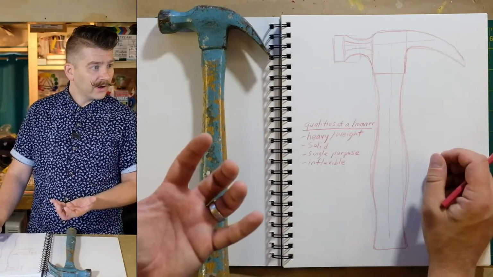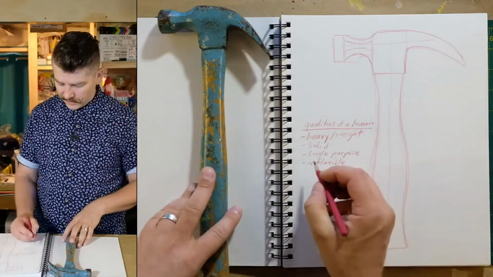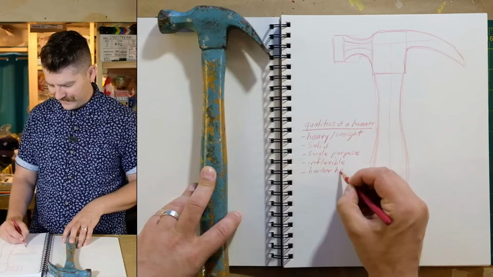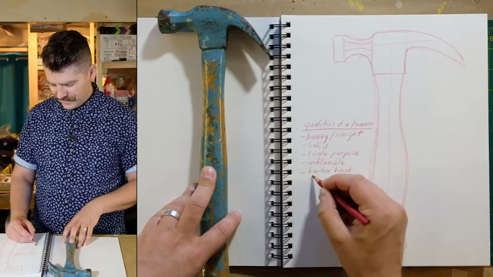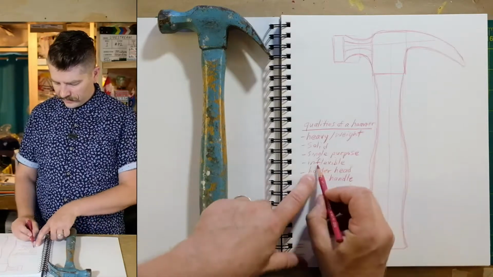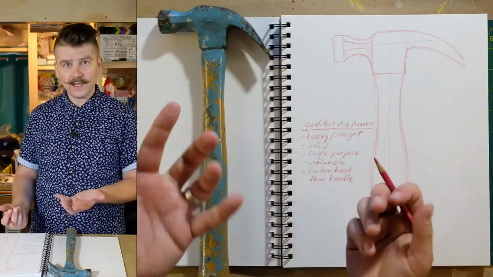It has a harder head than the handle. I like that, that's great. Thanks, Peter. A harder head than handle. And so this goes to this idea of being inflexible.